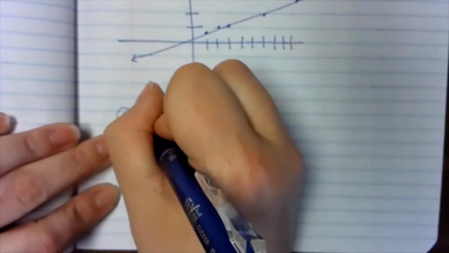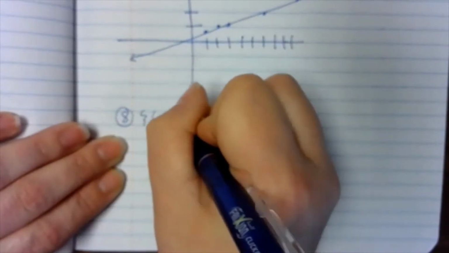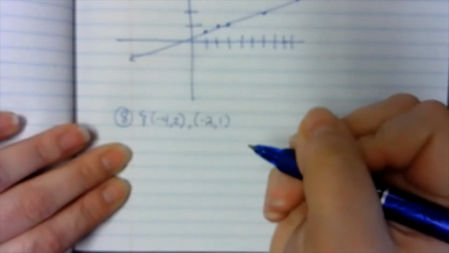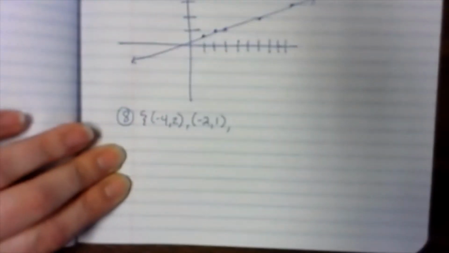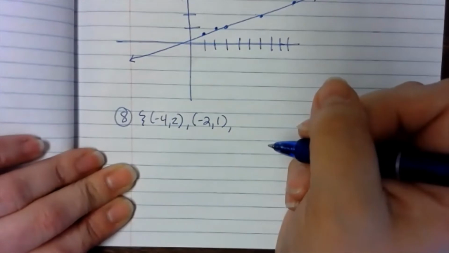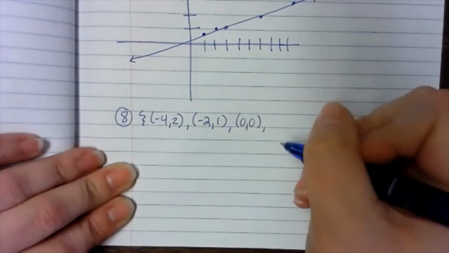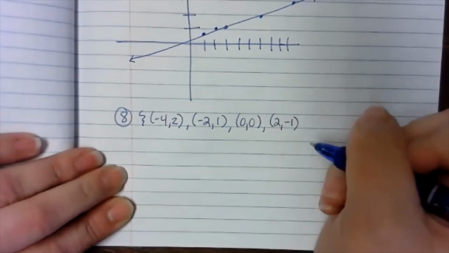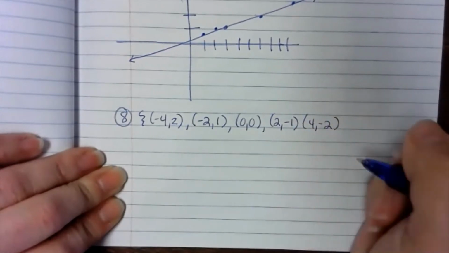So for number 8, I've got a set of, I'm going to go ahead and write these down. -4, 2, -2, and 1. Is that okay or is it fuzzy? Yeah, you guys let me know. Yeah, it'll focus. Okay. 0 and 0. And 2 and -1. And the last one is 4 and -2.